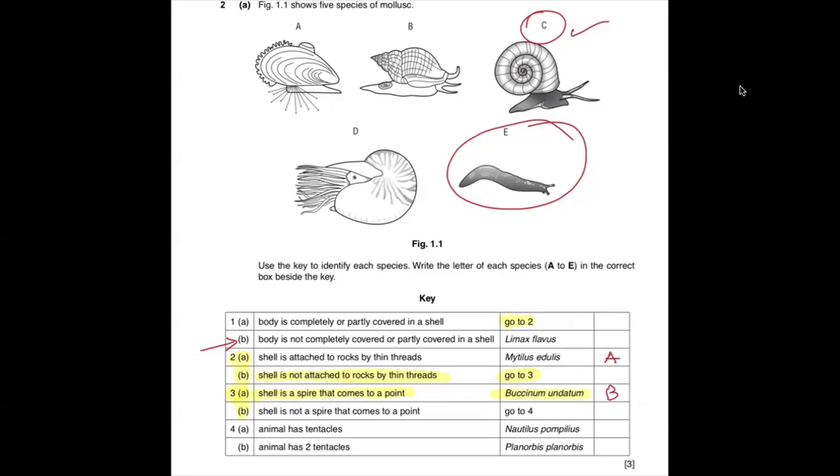There are no tentacles. Sorry, what does it mean, tentacles? These are tentacles. Oh, then it's 4B. Oh, no, these are tentacles, my bad.